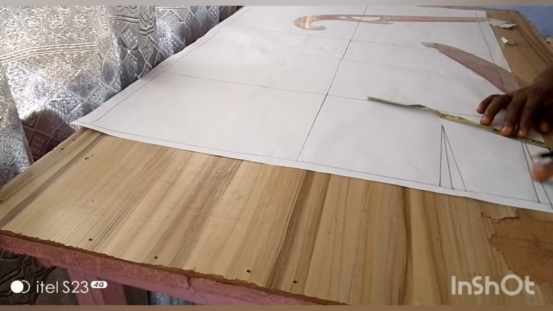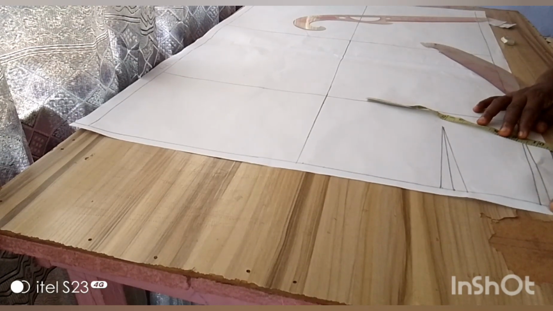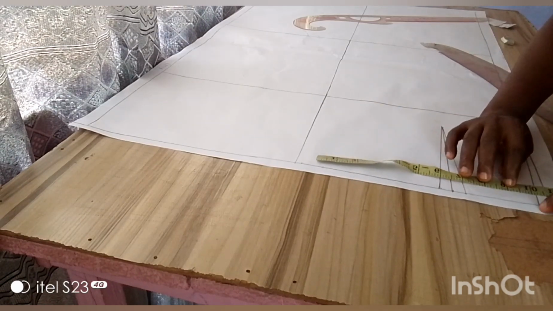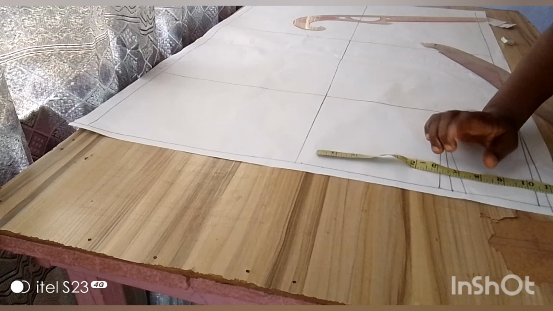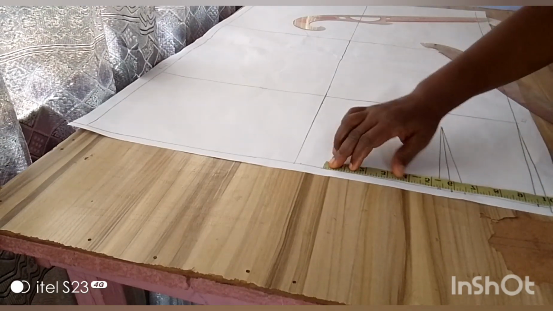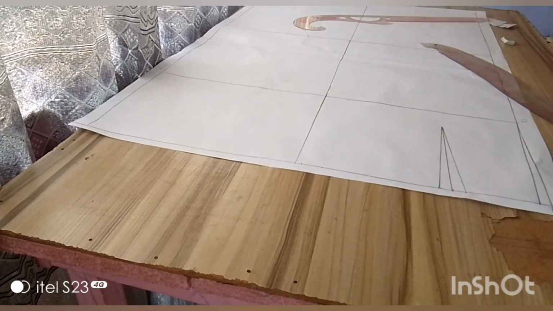Because this one, I'm going to cut it out. After cutting it out, you are not going to be needing it again. So I have to start my measurement from here. If you start from here, after cutting this, your measurement will not be enough. So instead, you start from this place, then you mark your 9.5, then you put your darts, which is 1 inch, making 10.5 inches like that.